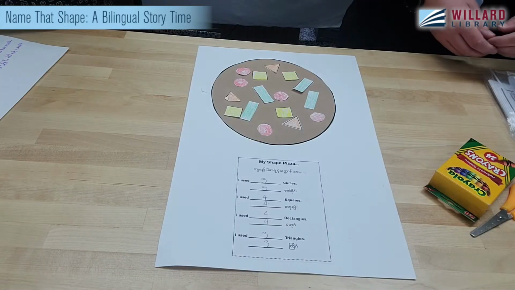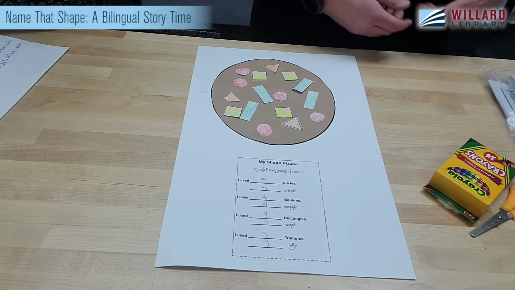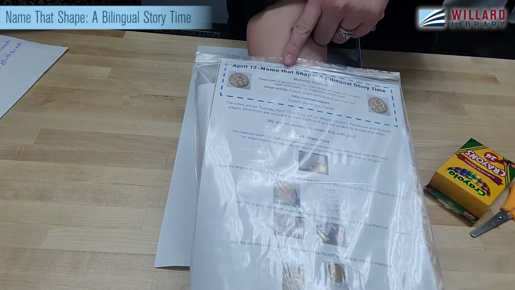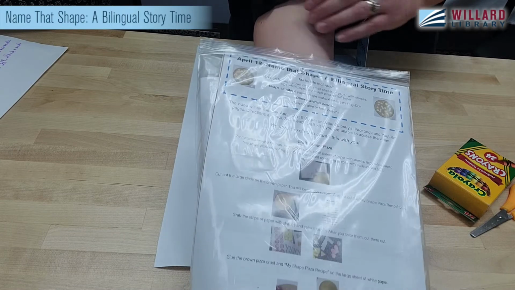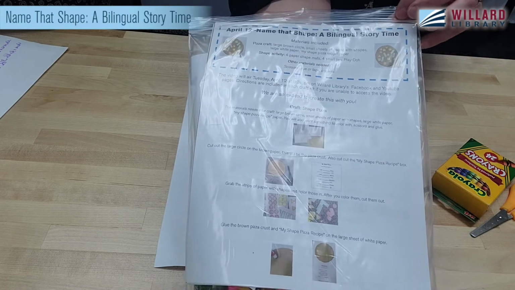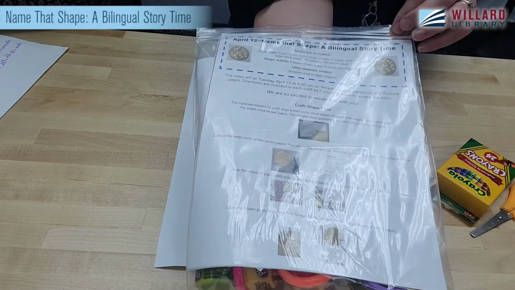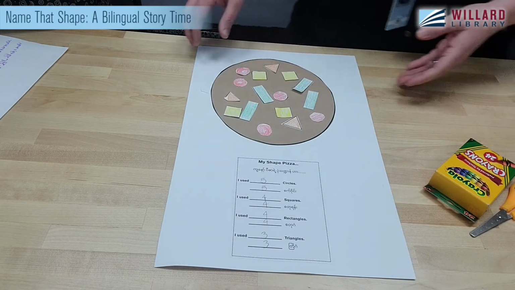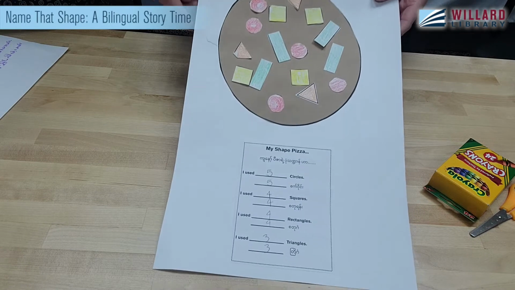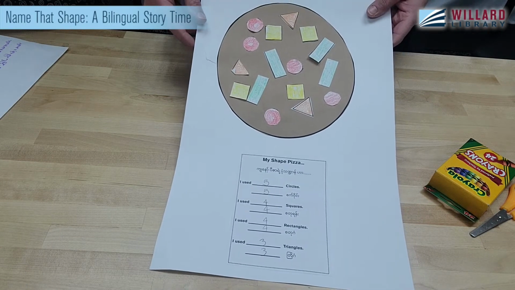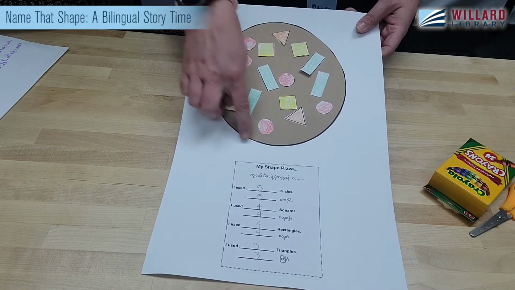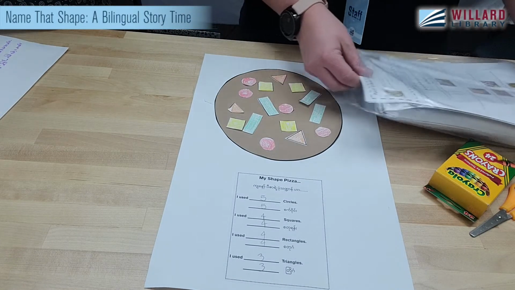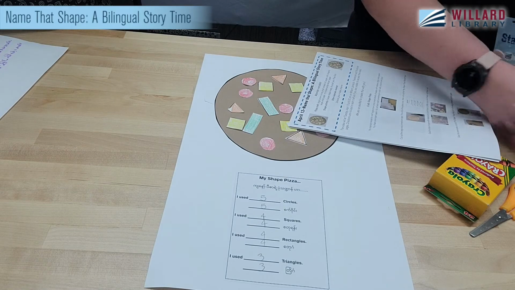All right, now we've come to the craft part of our story time. If you guys have the name the shape packet that was in the April Little Explorers kit, you're going to want to grab that out. And what we're going to do is we're going to make our own pizza shape. So this is a shape pizza. So with the things in the bag, you're going to unpack everything.